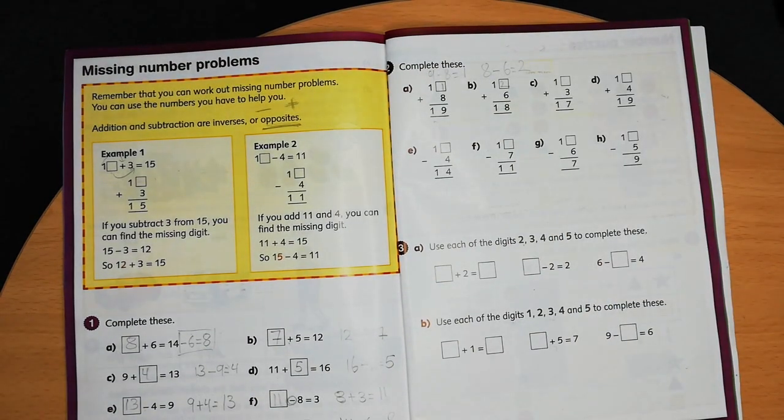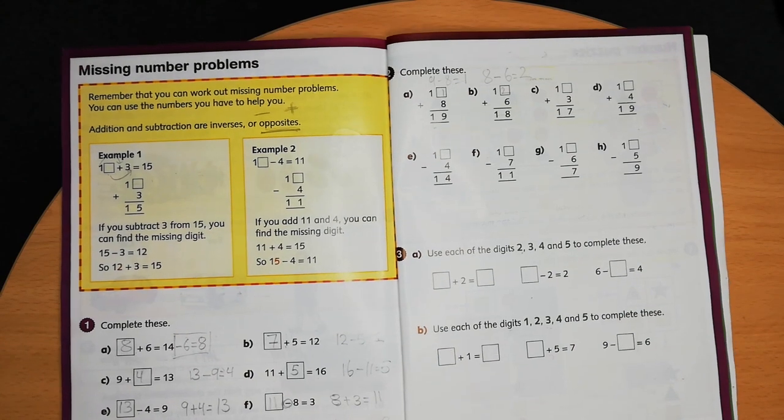Okay, now I want you to pause the video and answer the questions on your own, and then play the video again, check your answers with me, and move on to the next question. So go ahead and pause the video now. Okay, now if you pause the video and you play it again, let's take a look.